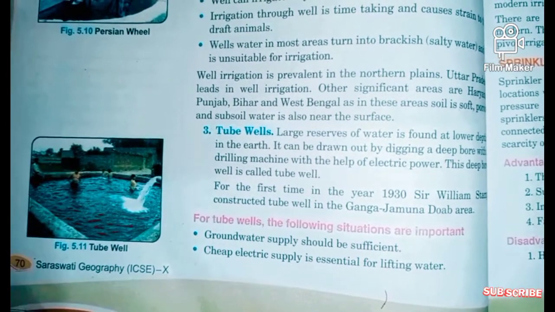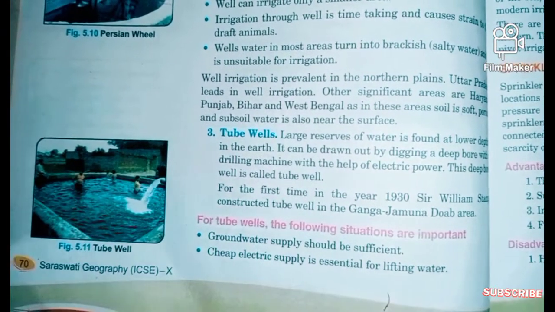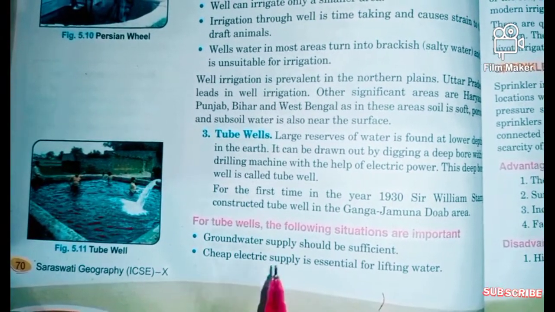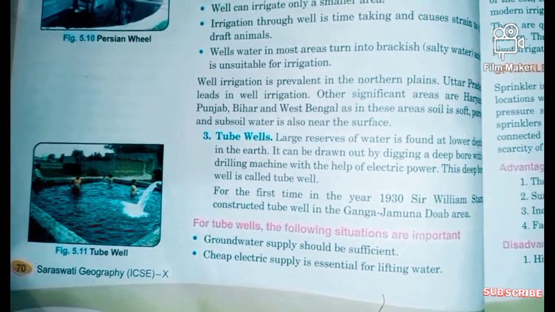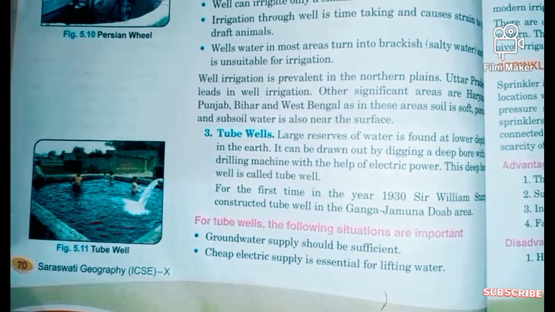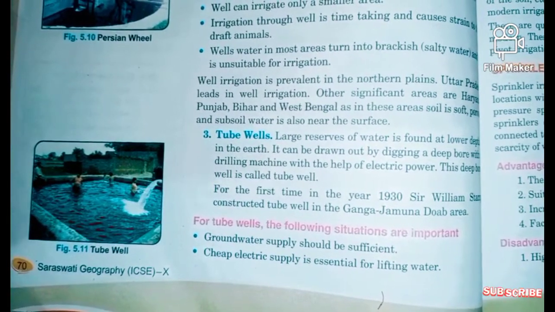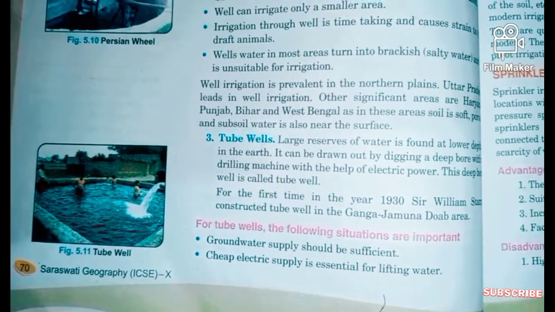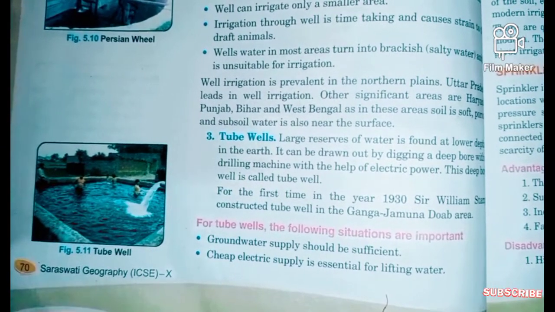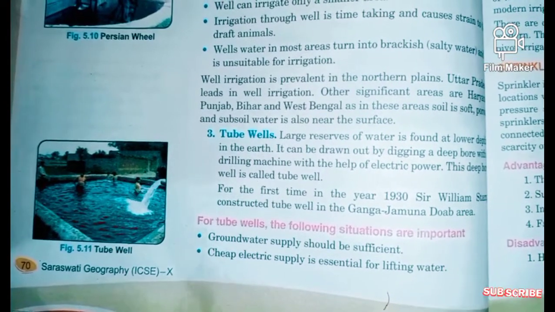Now, in order to attempt tube wells, what are the specific requirements we need to have? First, the groundwater supply should be sufficient. According to groundwater supply, we may get the water. For example, if it is at shallow depths, we can easily get it. If it is deeper, then we need to go deeper in order to get the tube well water, and somewhere it can be a failure also.